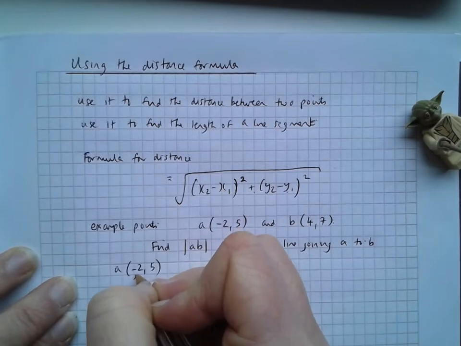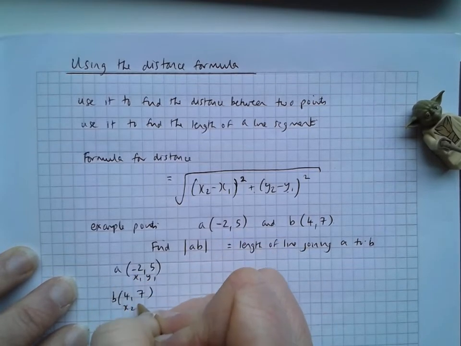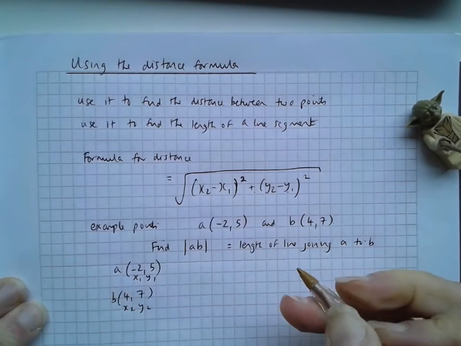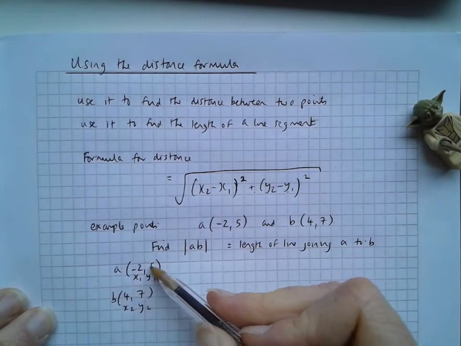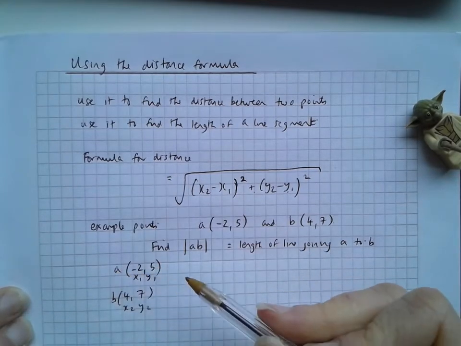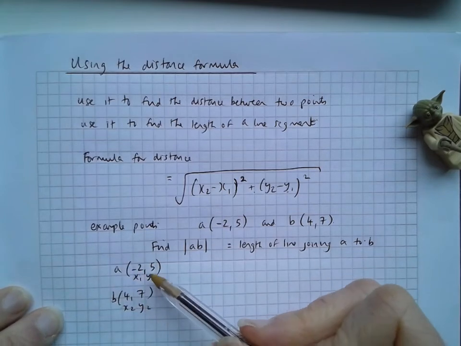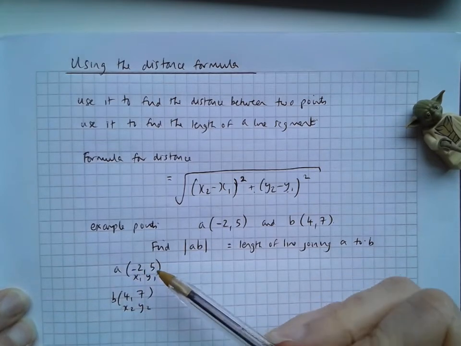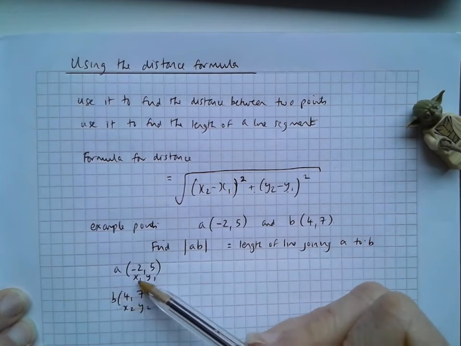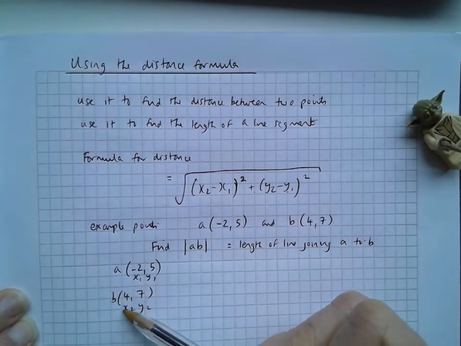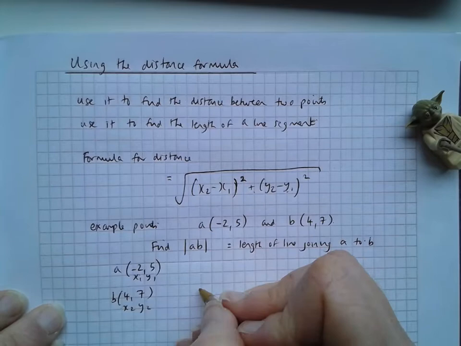I'm going to call this x1, y1, and this x2, y2. So remember again, every coordinate, like A, minus 2, 5, or B, 4, 7, each of these has an x and a y. And we distinguish this point from this point by calling this one x1, y1, and this one x2, y2.